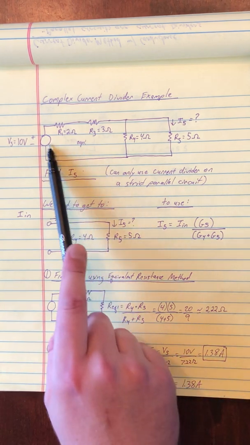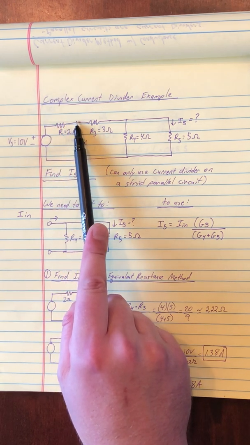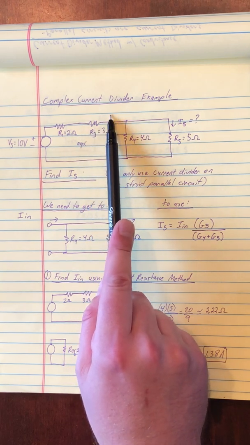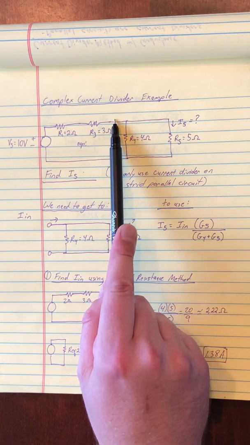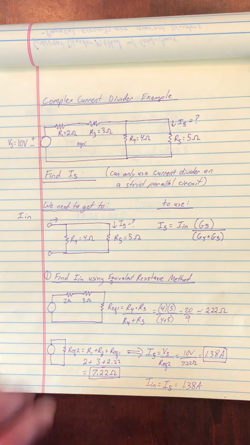Now let's look back over here. So 1.38 amps, by Kirchhoff's current law, it's going to be the same 1.38 amps here. So entering into our parallel network right here is 1.38 amps. And so right here we just found I in is 1.38 amps.